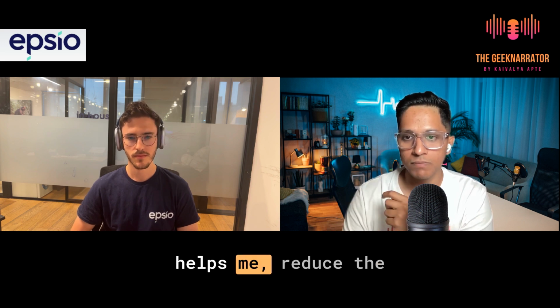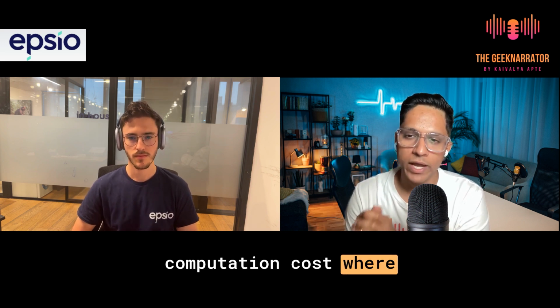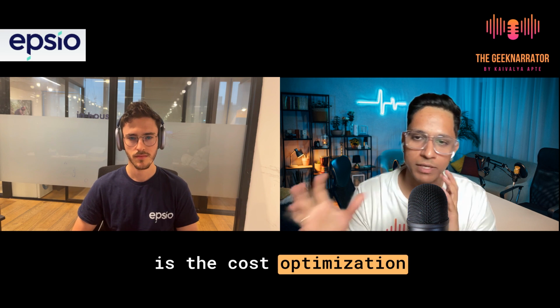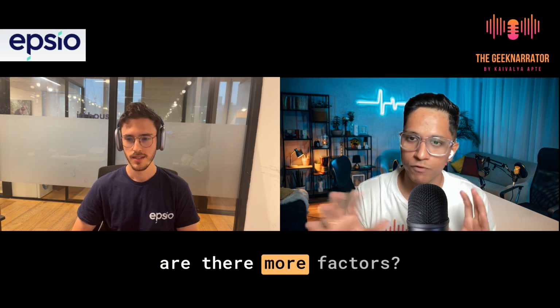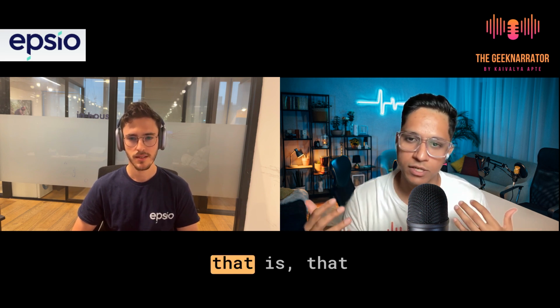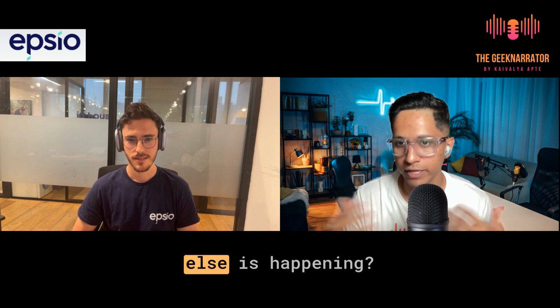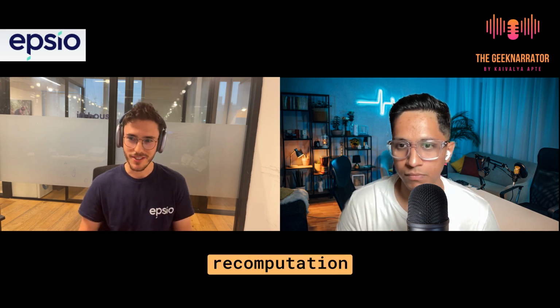And that helps me reduce the computation cost. Where is the cost optimization exactly coming from? Are there more factors? Is it just recomputation that is saved, or what else is happening? It's basically recomputation that is saved.